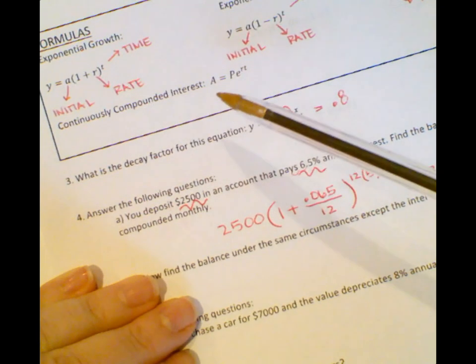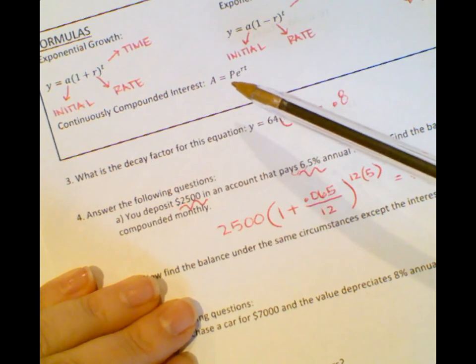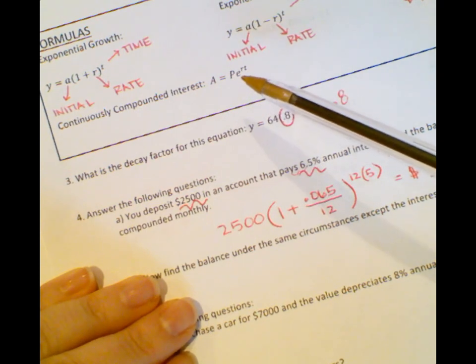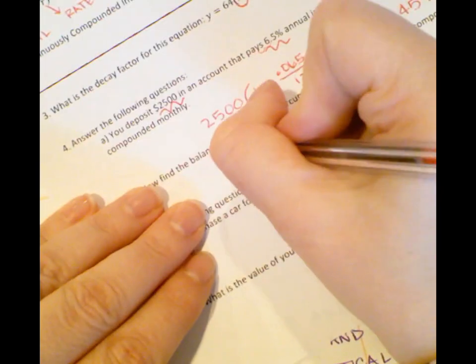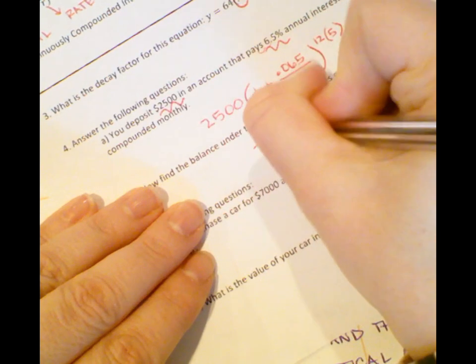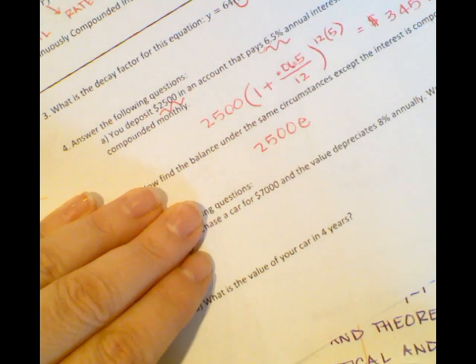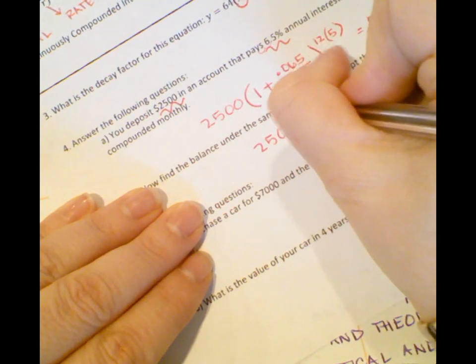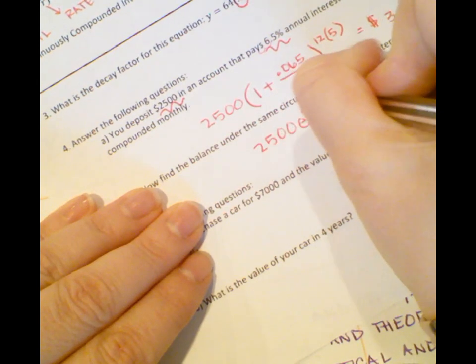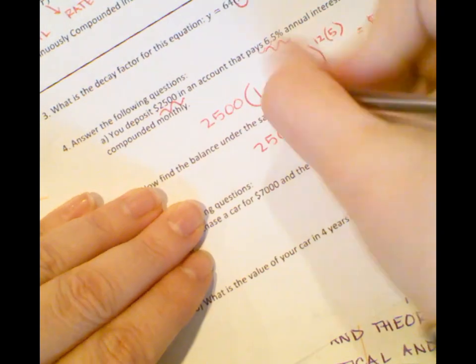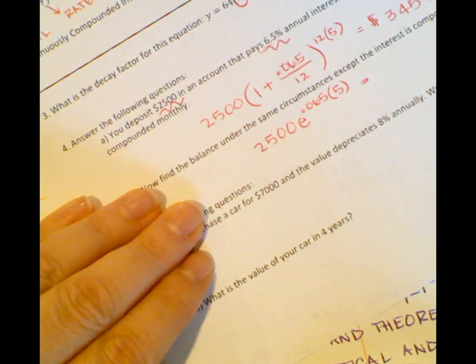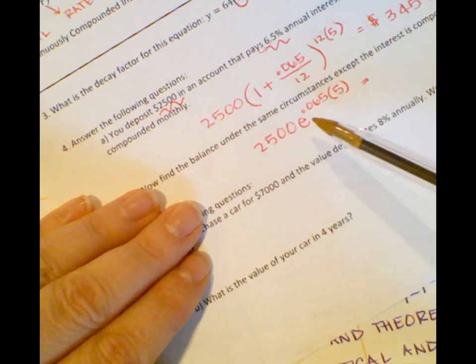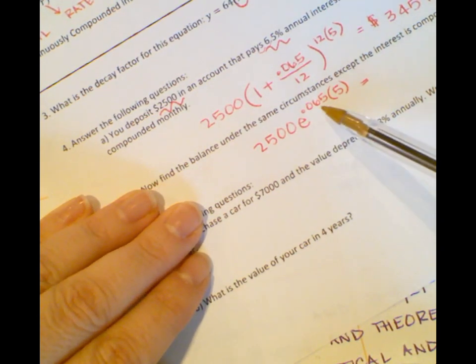We haven't really done it that much. P is your initial amount. E, remember that's a button in your calculator. R is your rate, and T is your time. So P is the initial amount, which is 2,500. You have an E. And then your rate is 0.065, and your time is 5 years. Okay, so it's the same type of thing. It's just different equations. So initial, E, here's our rate, here's our time.